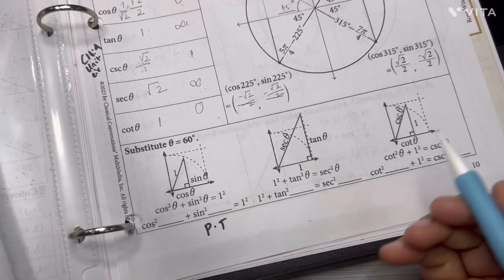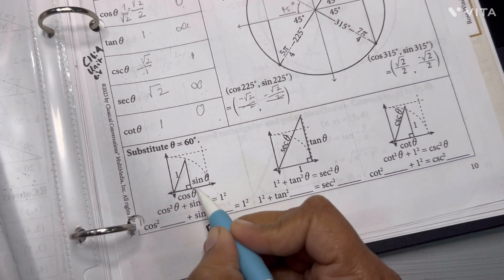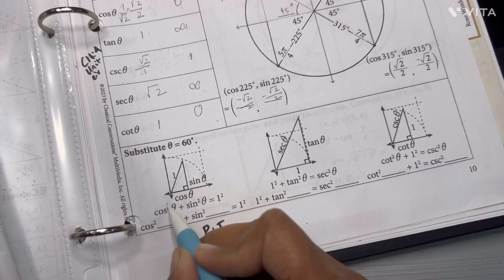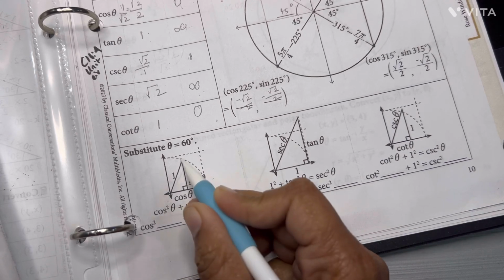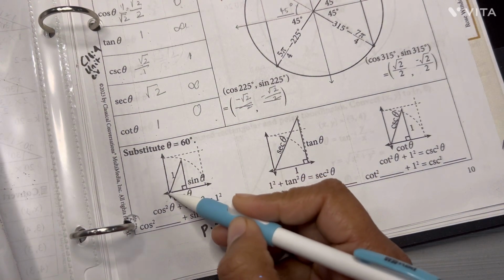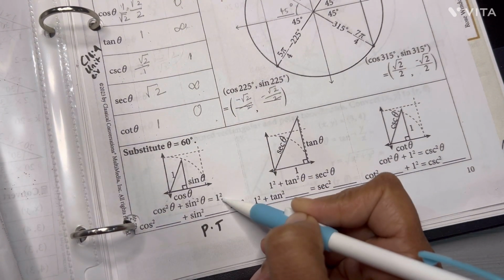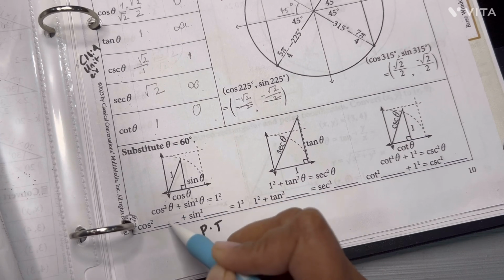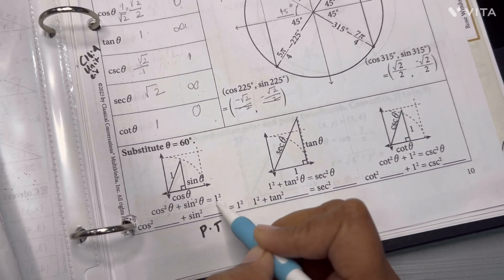Substitute theta equals 60. Okay, so my sine theta here is sine 60 and my cos theta is cos 60. My hypotenuse is 1. So you know that the Pythagorean theorem states that the square of the hypotenuse, 1 squared, equals the square of the other two sides. Cos squared theta plus sine squared theta equals 1.